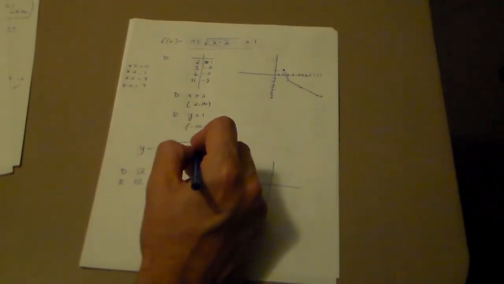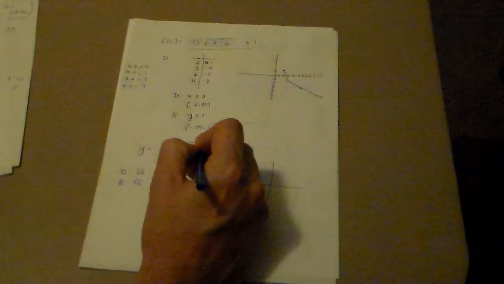All right, so I need to make this into cubes so I can take the cube root of that, unless you just want to plug in numbers. And if you want to just plug in numbers, guess what? Be my guest. I don't care. It's your problem, all right? You do it any way you want.